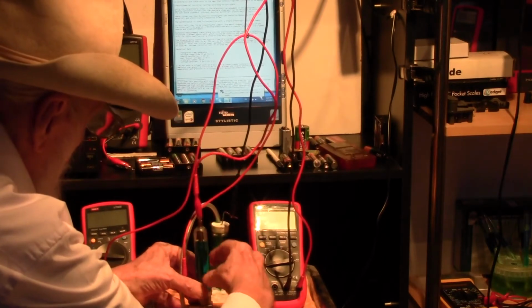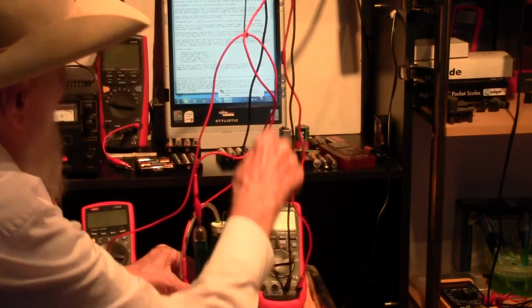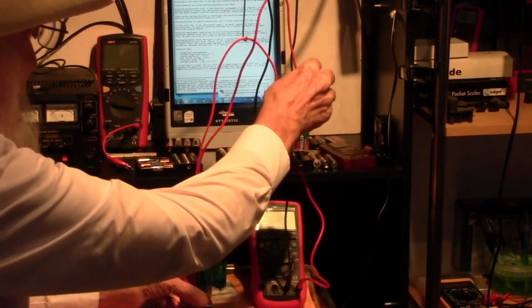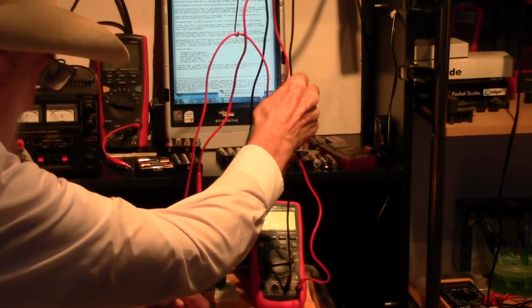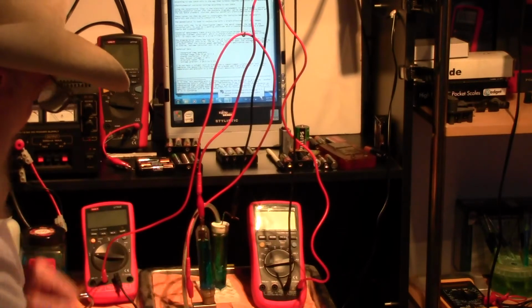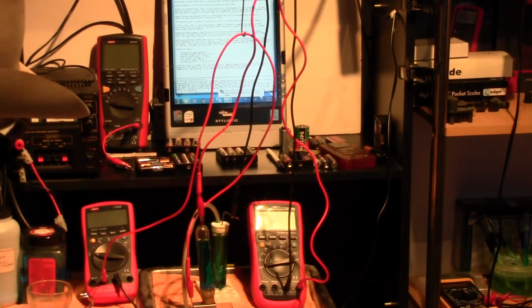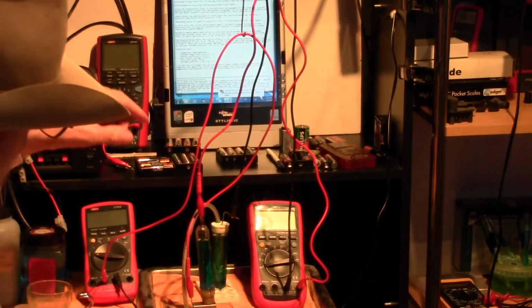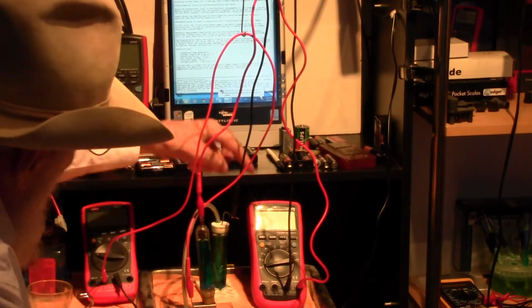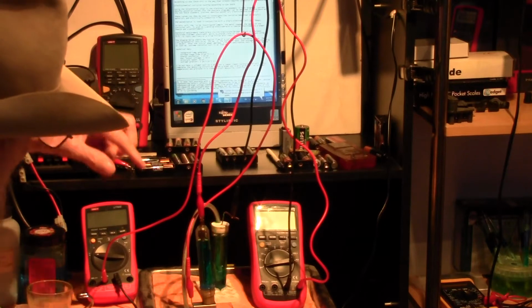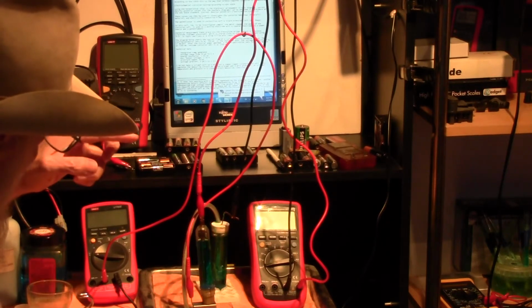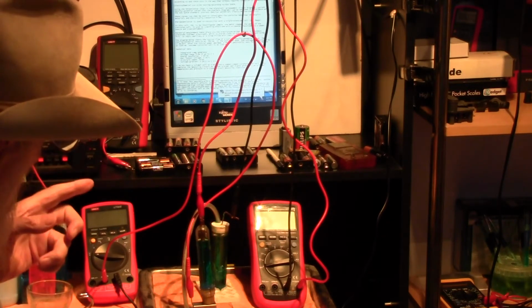connected, oops, hope I can make this stand up. It's better. Right, so now we have, this is the measurement as required by DIN 50918.